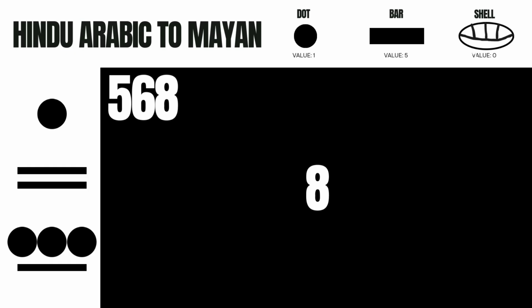And if we were to take the time and go back to convert it to Hindu-Arabic, we'd have to multiply each level again. So we'd have the 8 at the bottom, we'd have 10 in the middle, which we'd multiply by 20 to get 200. And then we have the 1 at the top, which would be 360, which would in turn get us 568 when we add it all together. So that is how you convert Mayan symbols to Hindu-Arabic, and how you could convert a Hindu-Arabic number back to the Mayan.